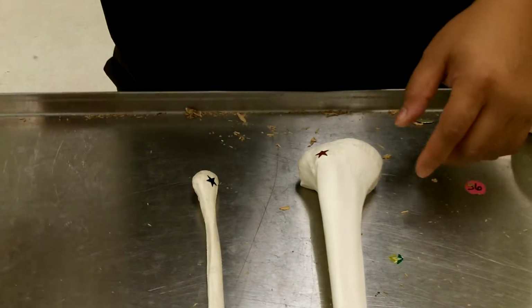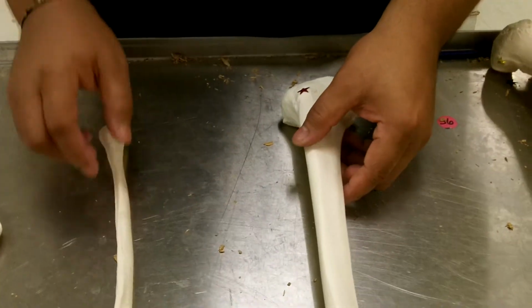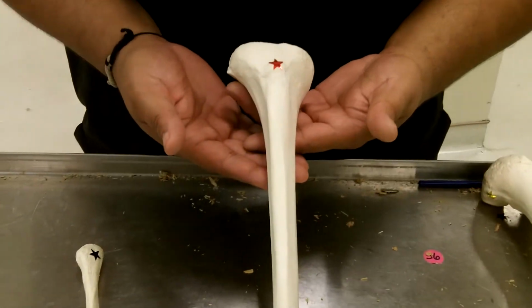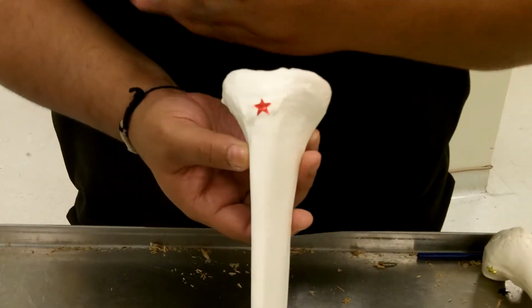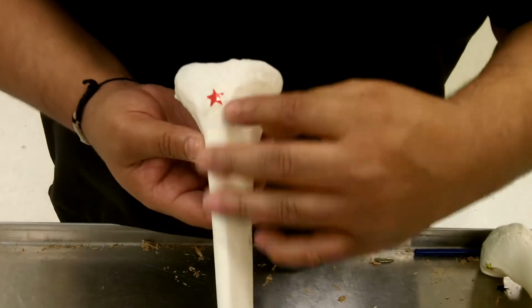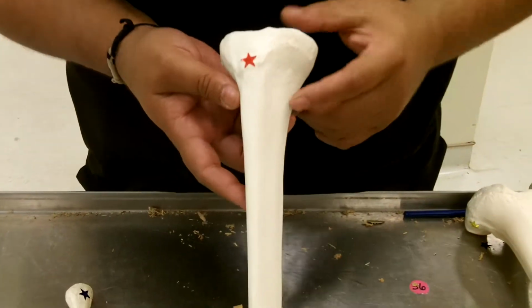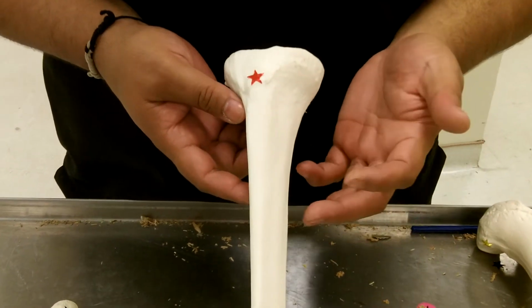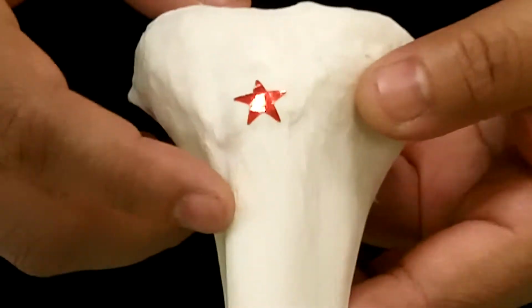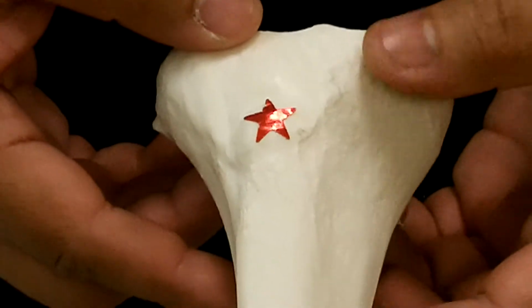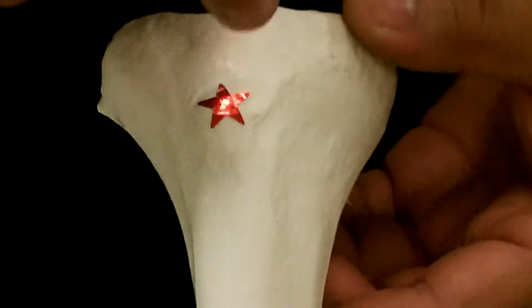Now, I'm going to move this out of the way. The tibia is very easy to identify because of its T shape, flat on the top and then coming down like that, T for tibia. It has several structures that I need you to be able to identify. One of the structures right here, where it's starred with a red star, is the tibial tuberosity, which is where the patellar ligament actually attaches.